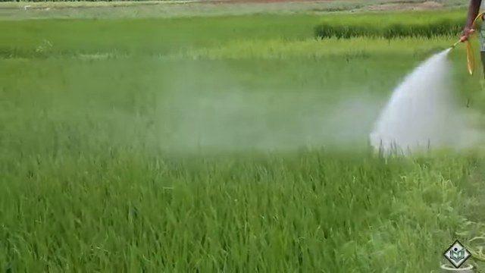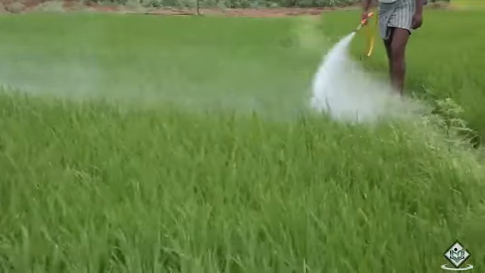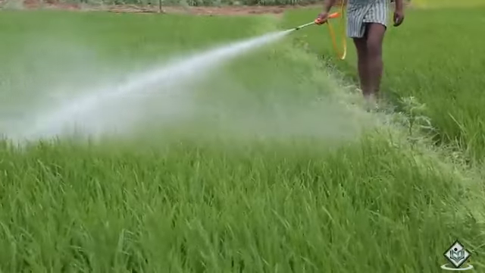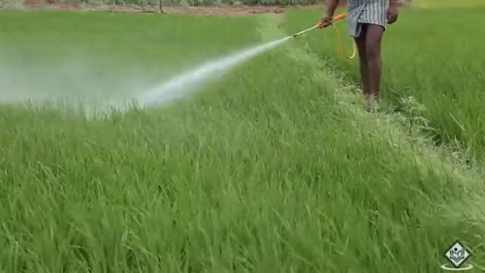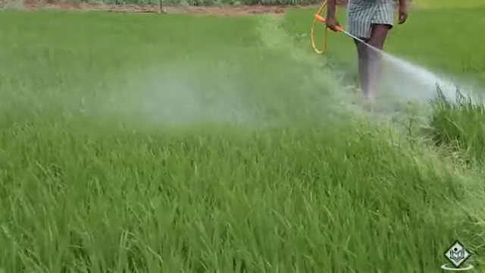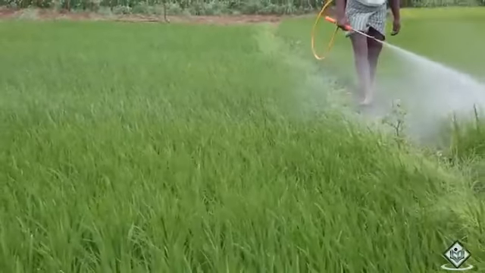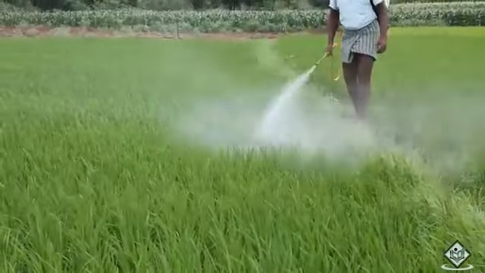To control leaf folders, spraying of pesticide acephate is recommended, and in the same way to control rice hispa, the spraying of pesticide carbaryl is recommended.